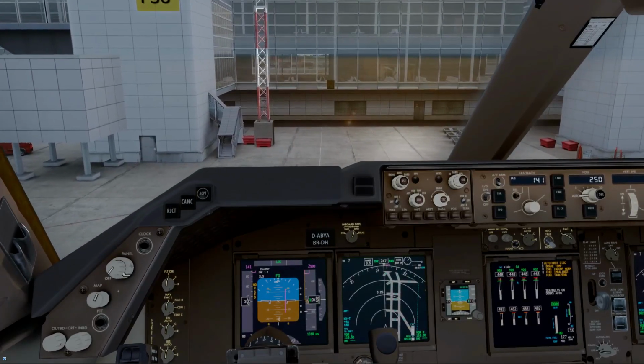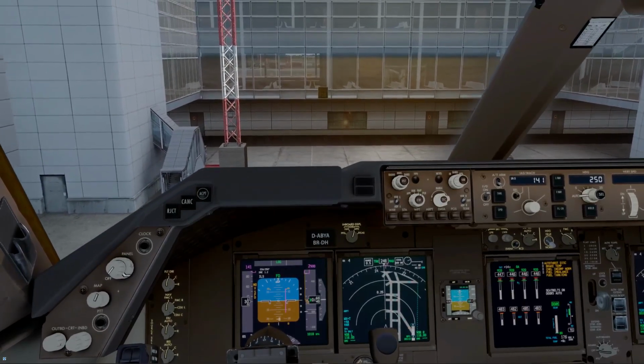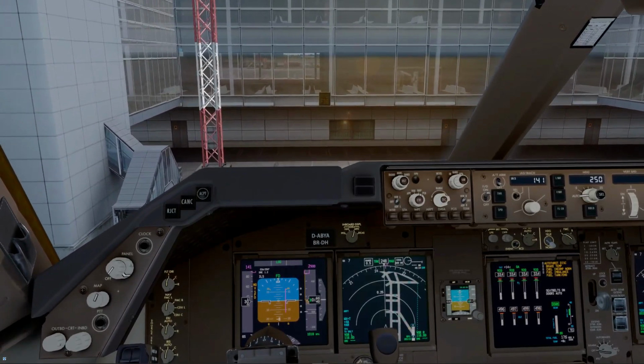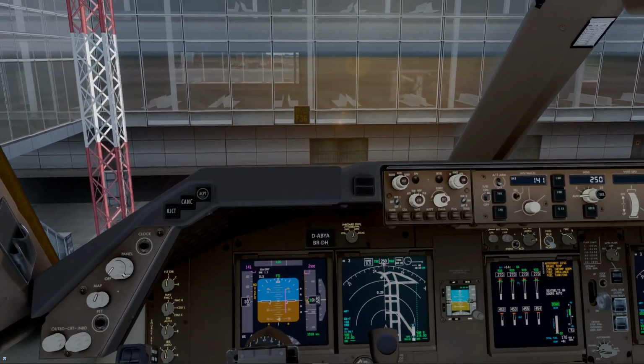Canadian 91 will be taxi. Canadian 91 taxi, holding point runway 1 right. Holding point runway 1 on your right, Canadian 91.